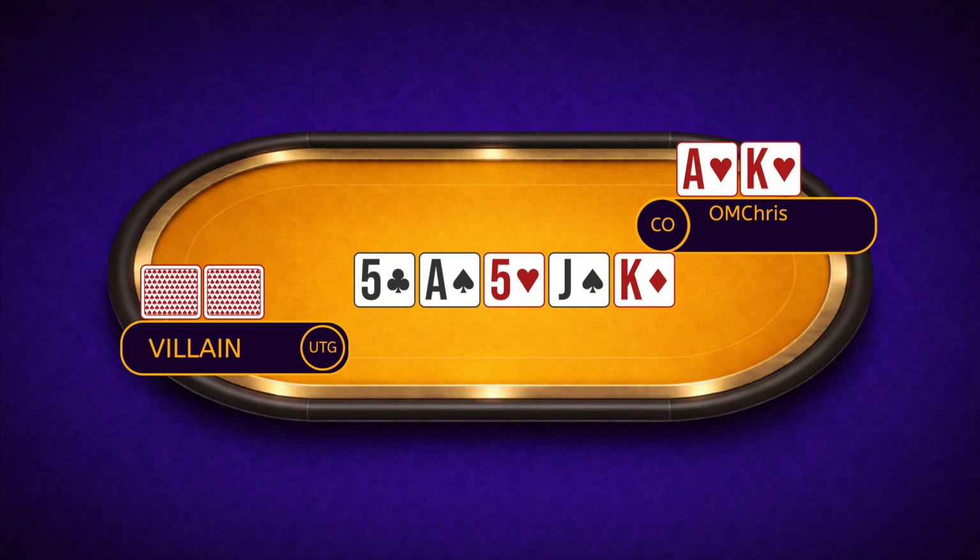In this example, our hero has 2 pair. It may appear as though he has 3 pair, but remember, we can only use 5 cards. In this case, a pair of aces and a pair of kings.